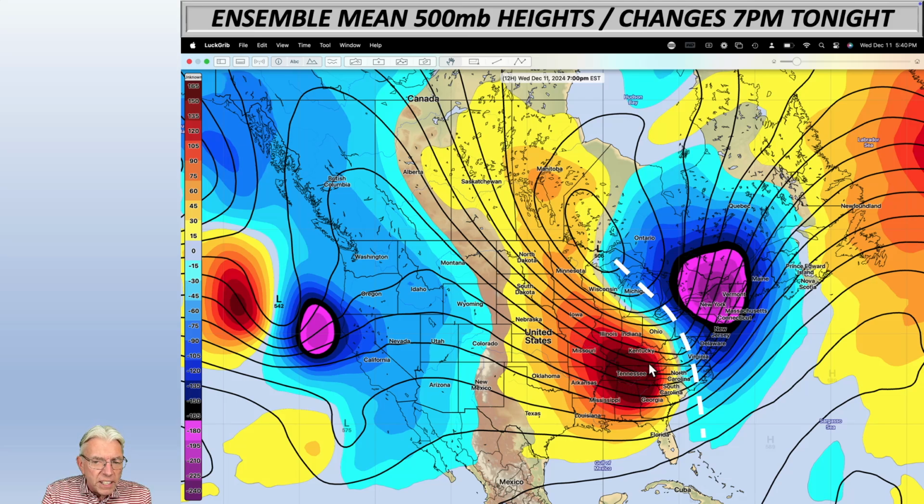So when you see a couplet like this that's covering a relatively short distance, that's telling you that all the vorticity advection is concentrated in a very, very small area and is going to be very, very intense. And indeed, that's what's going on up here across the northeastern U.S. at this particular time.